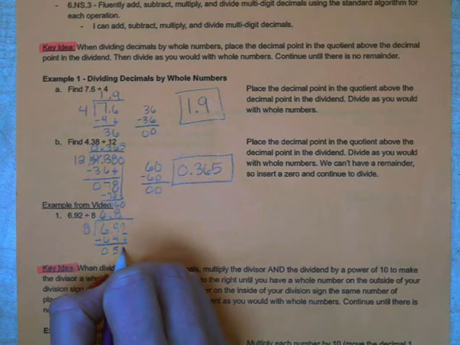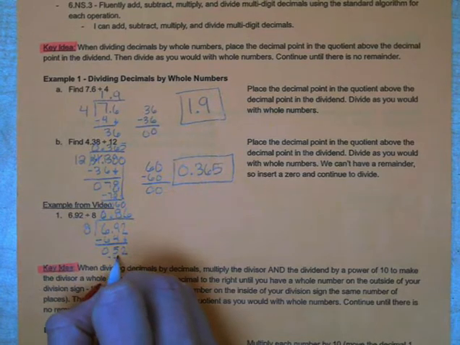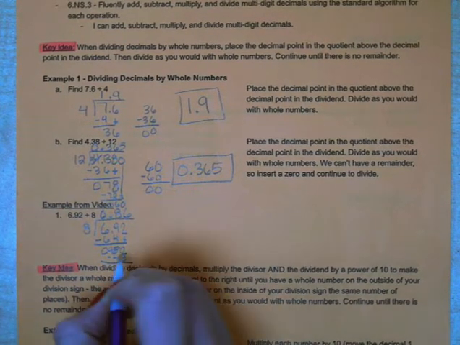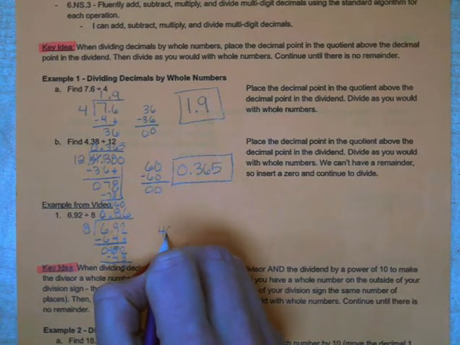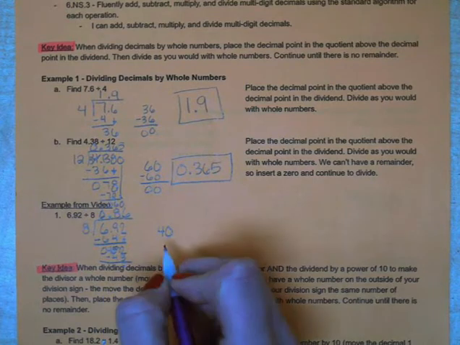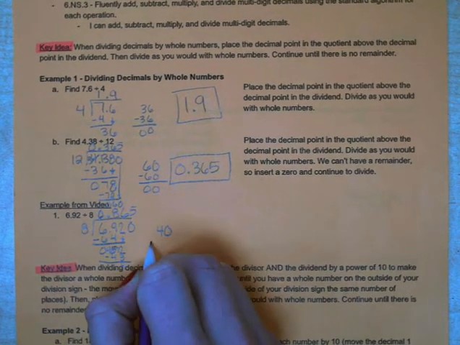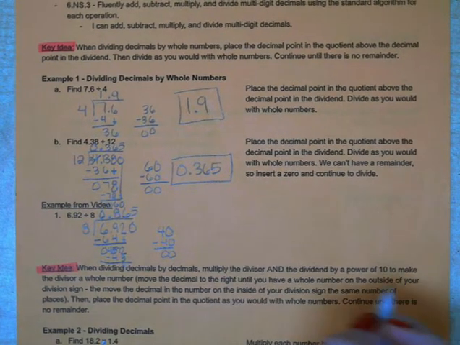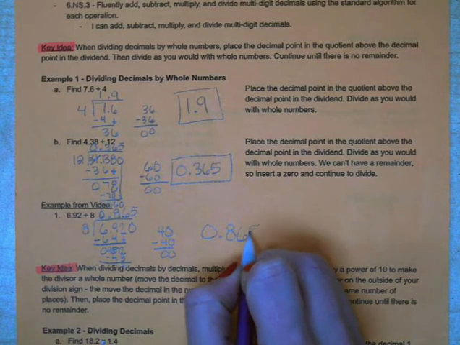Bring down the 2. 8 goes into 52 6 times. Subtract 48. Borrow, relabel. 12 minus 4, 8 is 4. I'm going to rewrite that up here. We would carry down our 0. 8 goes into 40 5 times. We subtract 40 and we're left with 0, so we can stop there. So our answer for this problem would be 865 thousandths.